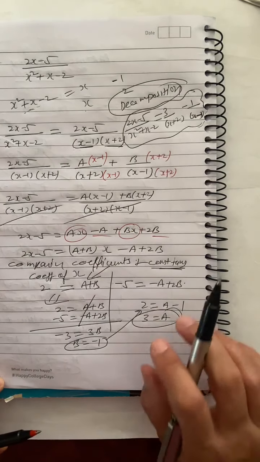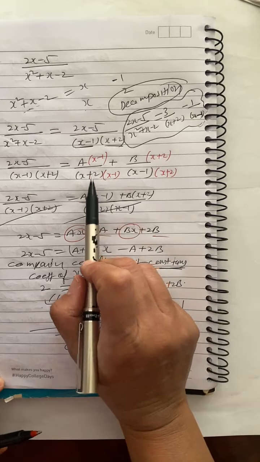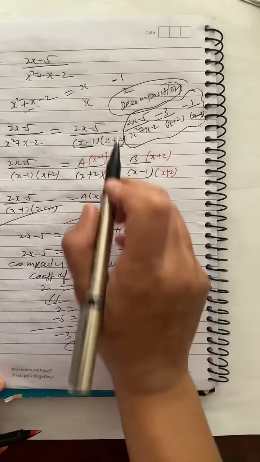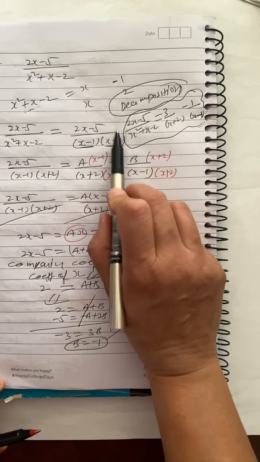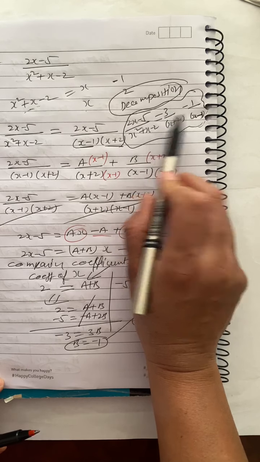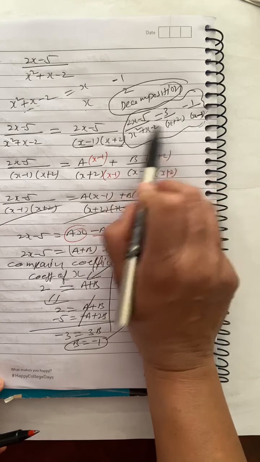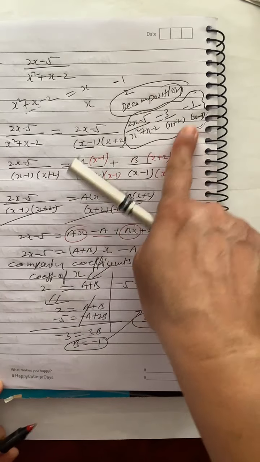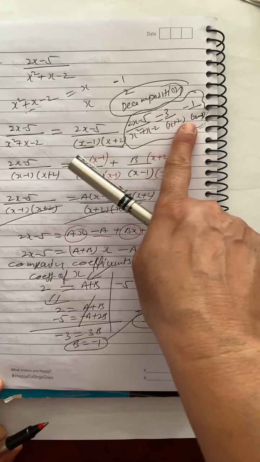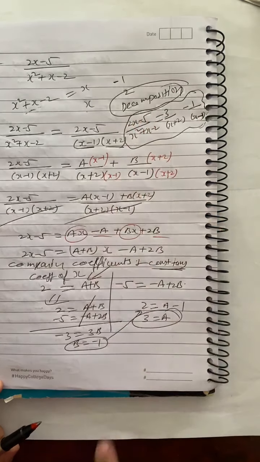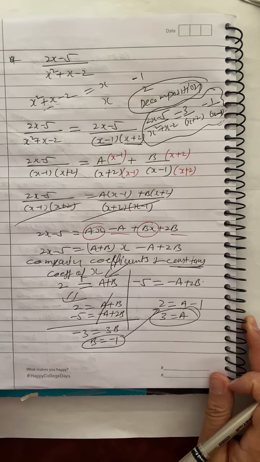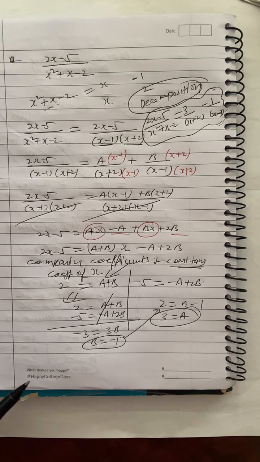So that's it for today's lesson. You can check it. You can graph this function and then graph this one, and you can see that the graph will be the same. Or you can again simplify the right hand side, and then you must get the left hand side here. So that's the way you can check. So that's it for partial fractions decomposition.